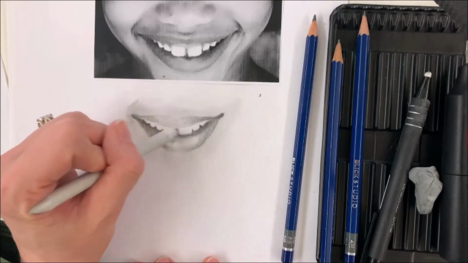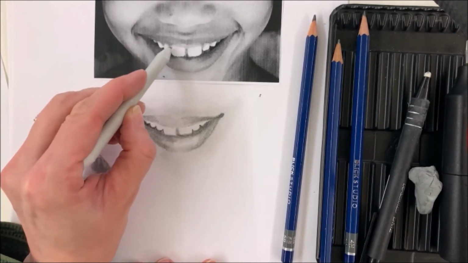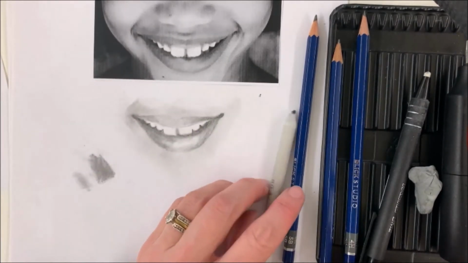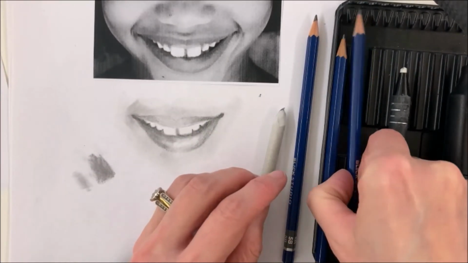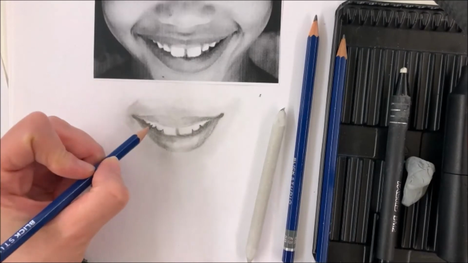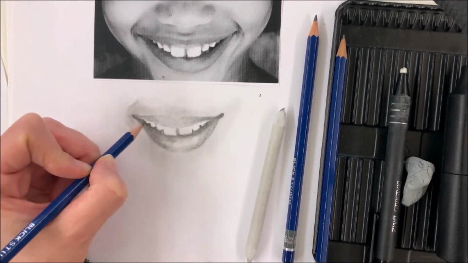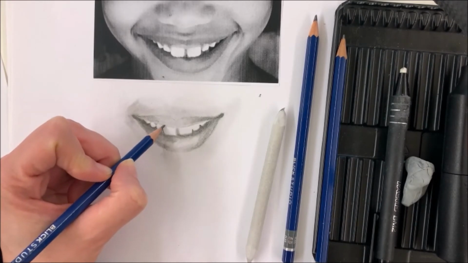Now, all of these teeth are white. We need to put in the gum line. You notice how there's a gum line here on the top of the teeth. So I'm going to switch to my 4H, which is my lightest pencil. And I want those points to show up in between the teeth. There's almost like a V. Just a little bit of a V.